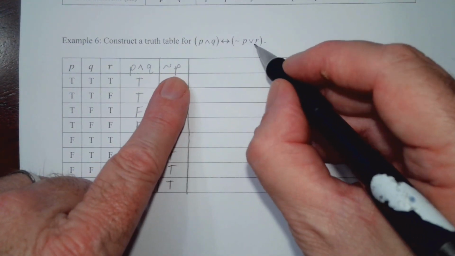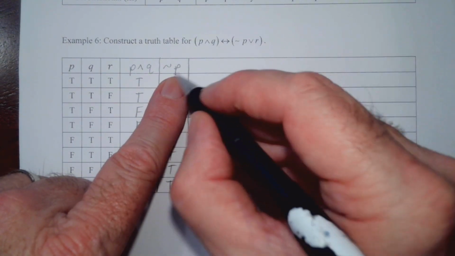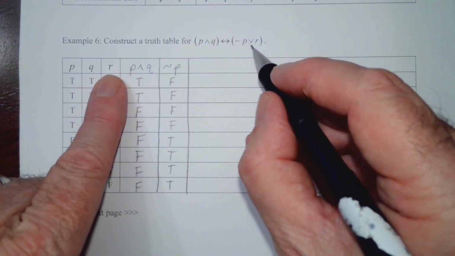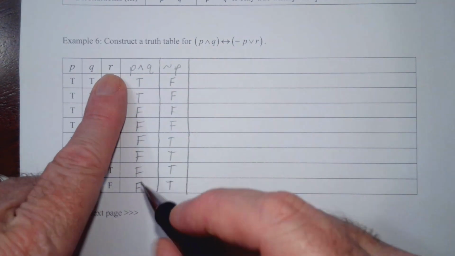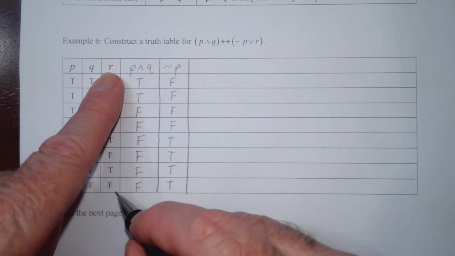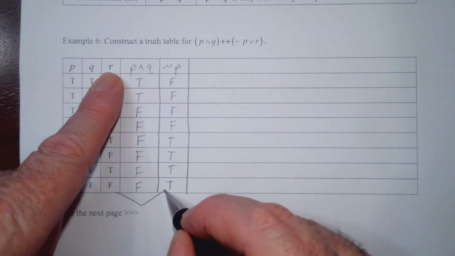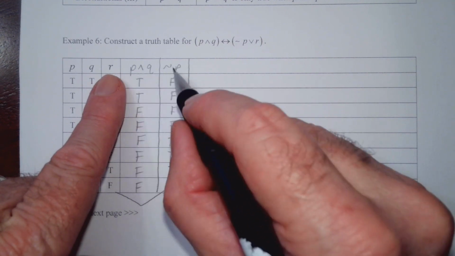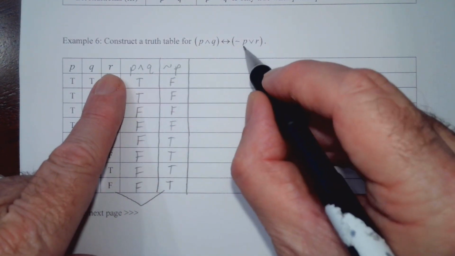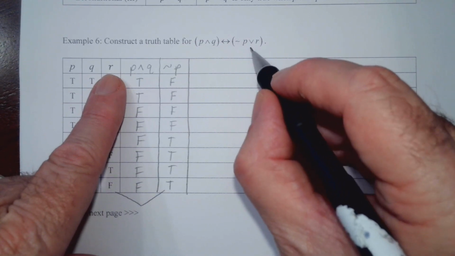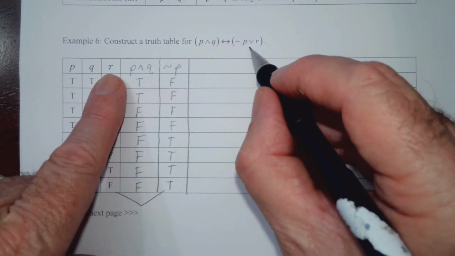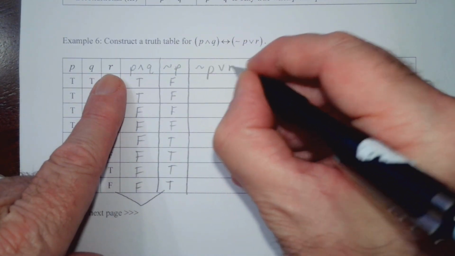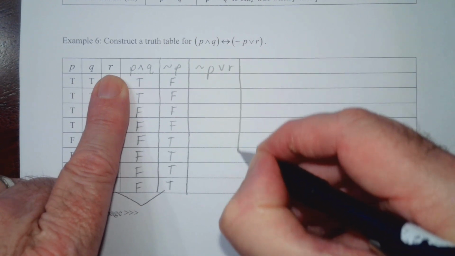Okay, so we've got the not P, but we need the R. We're doing a union or an OR with this column and this column here. That's the way I like to do it. It doesn't matter which one comes first. Notice it's R or not P. It doesn't matter the order here. We just know that an OR statement is usually true. Let me go ahead and write not P or R. So that's what we're finding now.